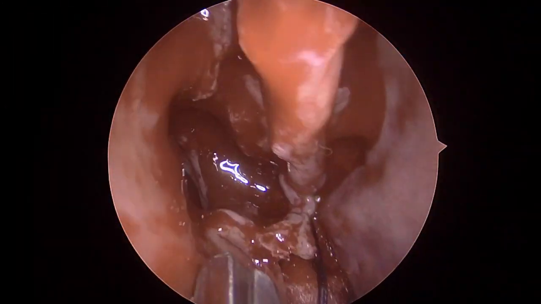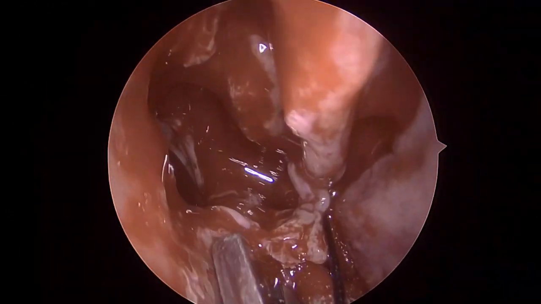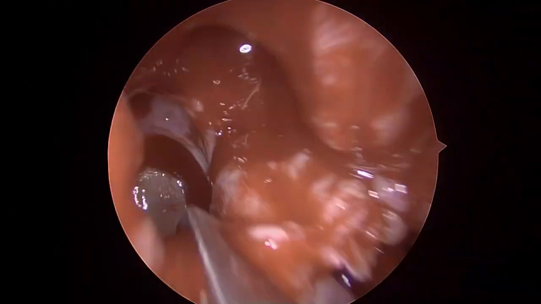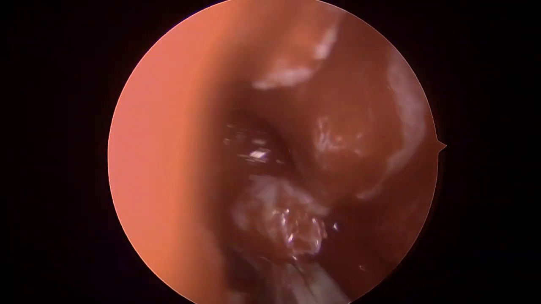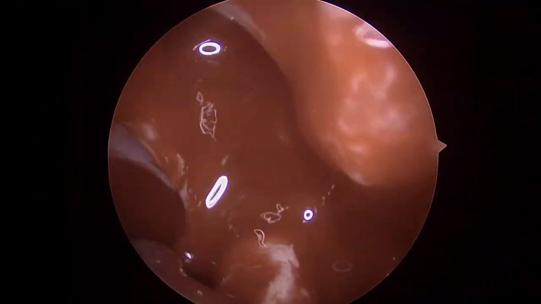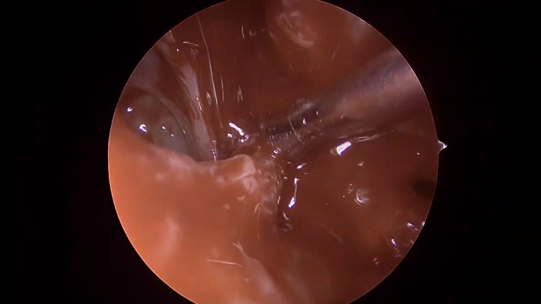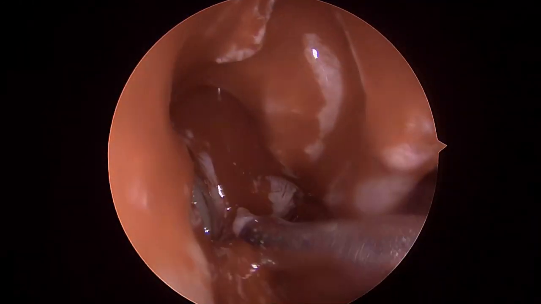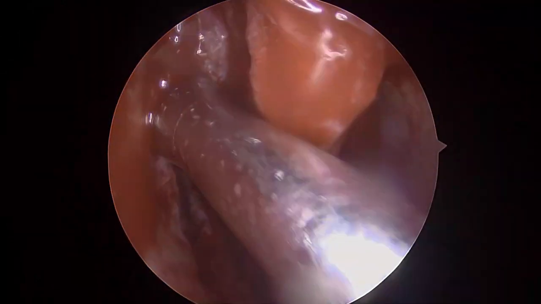And once we do that, we get a glimpse of the maxillary ostium which we have opened widely. And now, as you can see, I'm using a true biting forceps to remove the horizontal part of the uncinate. So you always open the maxillary ostium as wide as possible posteriorly.